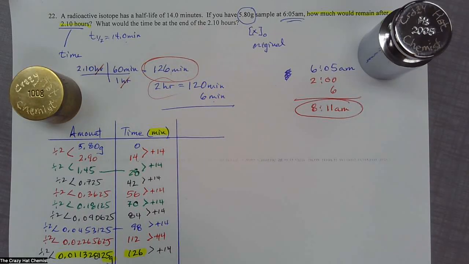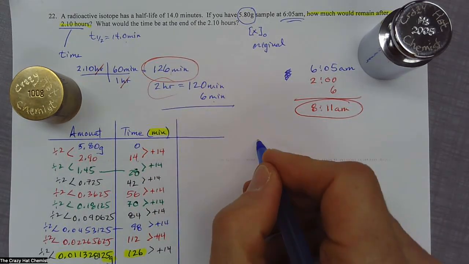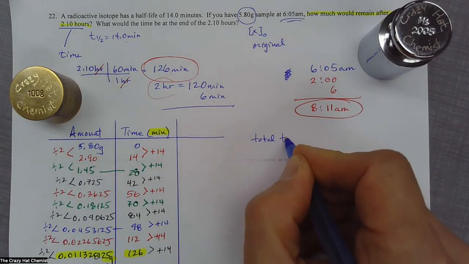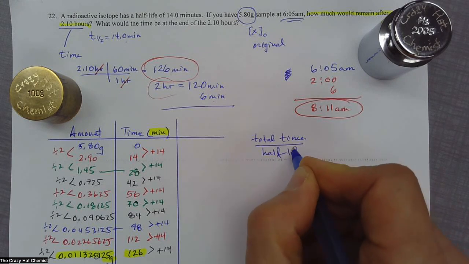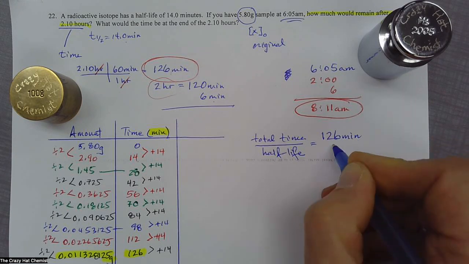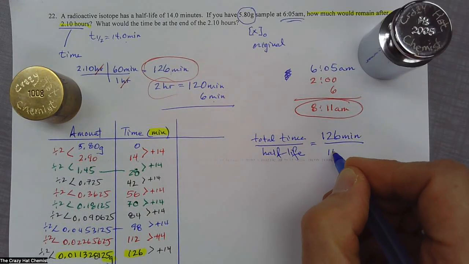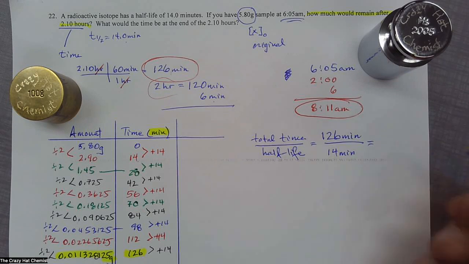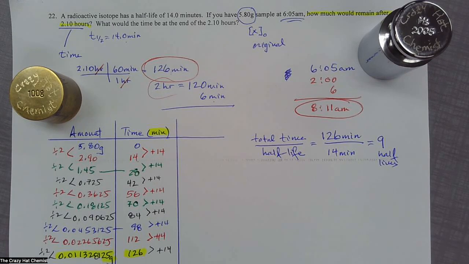And so now what we need to do is take our total time of 126 minutes, and we know the half-life is 14 minutes. So total time divided by half-life time. The total time is 126 minutes, and the half-life time is 14 minutes. I'm going to take these two numbers, divide them, and get the number of half-lives. So there are 9 half-lives.